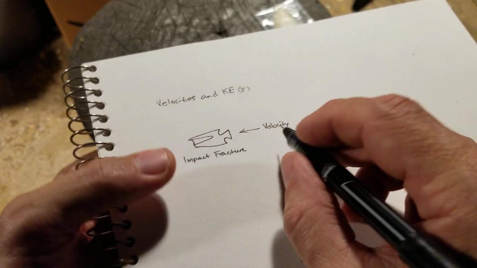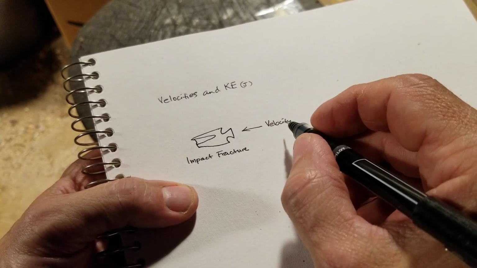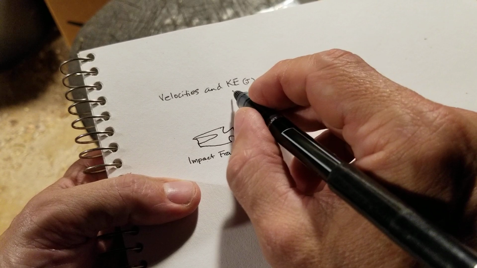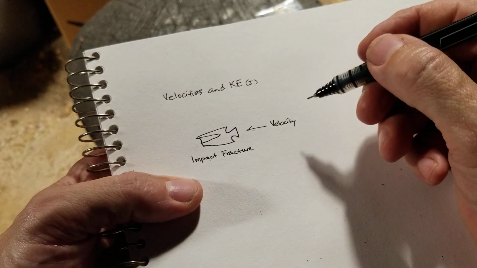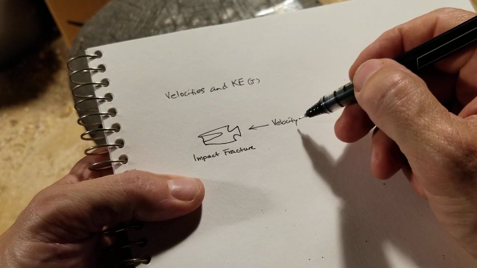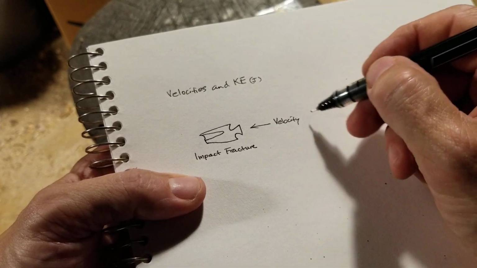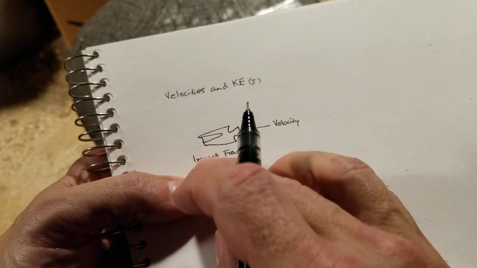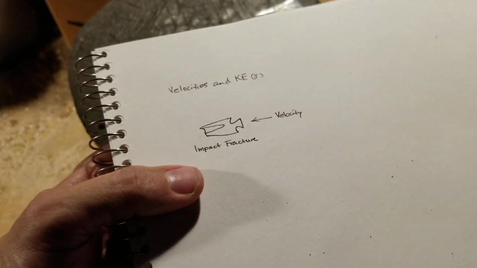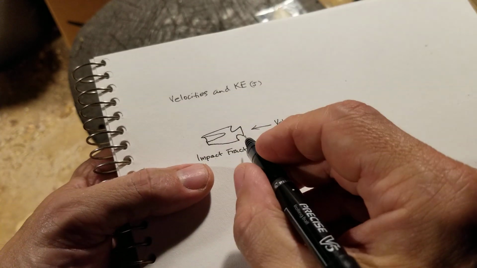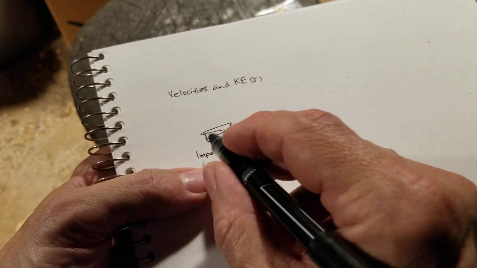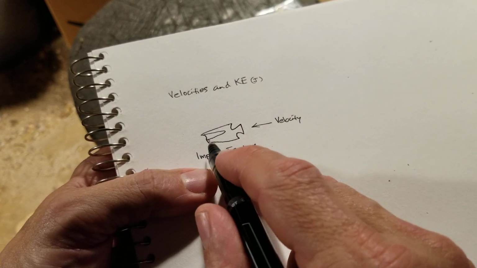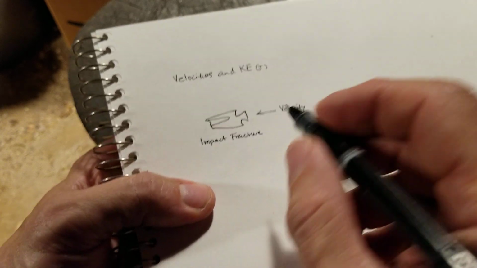Now, it was a while ago since I read those. They may go into kinetic energy, but I think velocity is a too simple a measure for the impact fractures. Okay. A lot of things influence impact fractures, and impact fractures can be made in various ways.